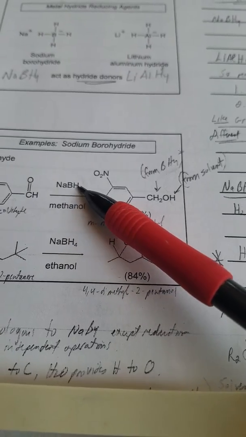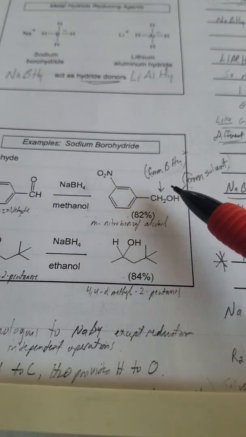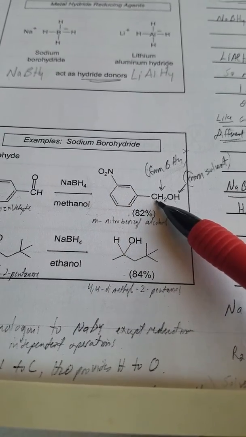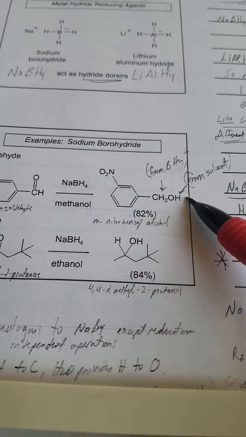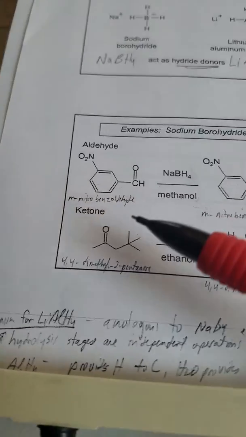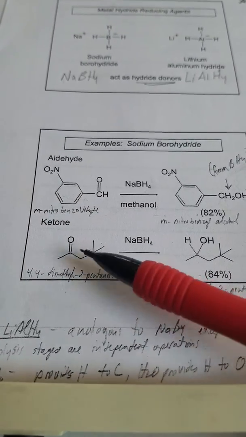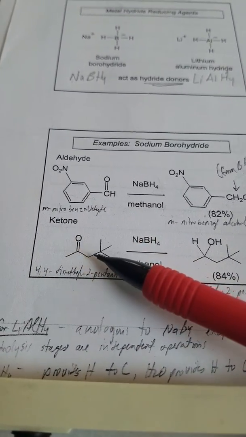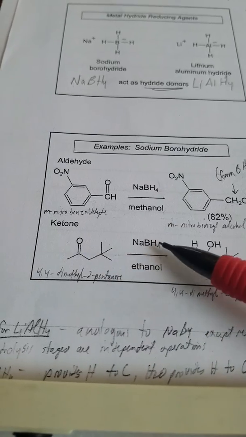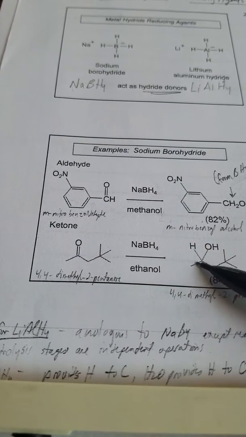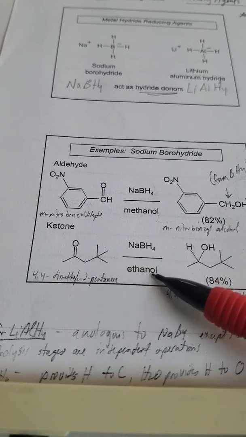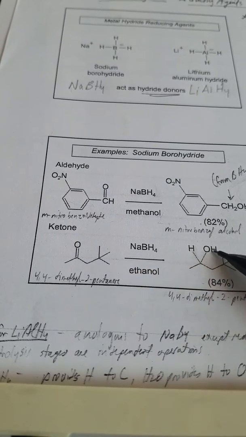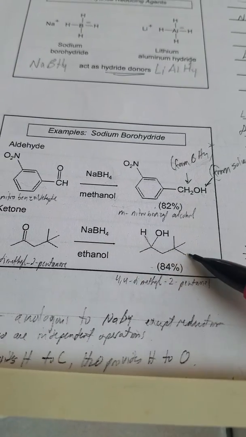So the borohydride provides the hydrogen to link up to the carbonyl carbon. The methanol provides the hydrogen to make the OH group on the alcohol. Same thing here if you're looking at this one. Now this time we have a ketone. So the hydrogen from here is going to form the hydrogen here. The hydrogen from the ethanol is going to form the hydrogen on the OH group. And of course you're going to make a secondary alcohol here.